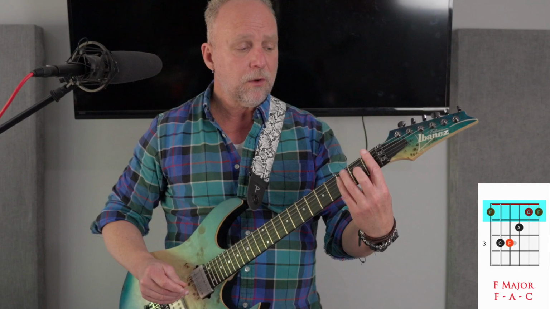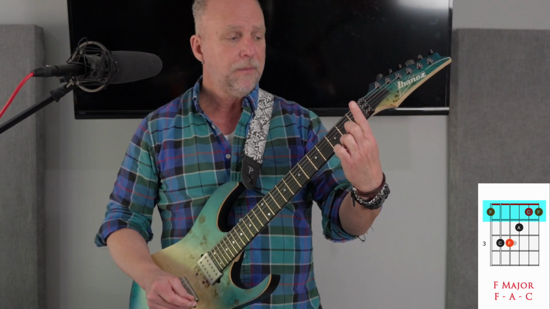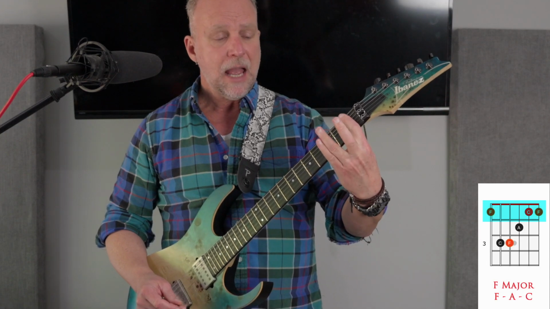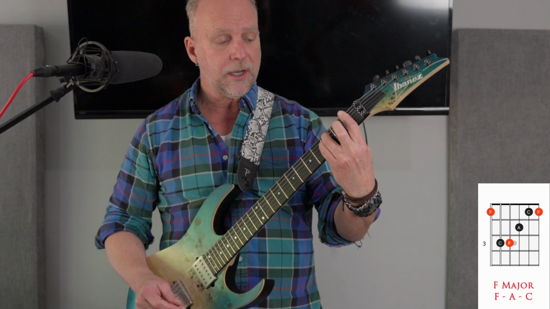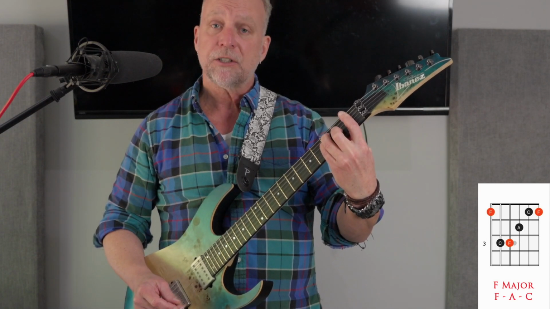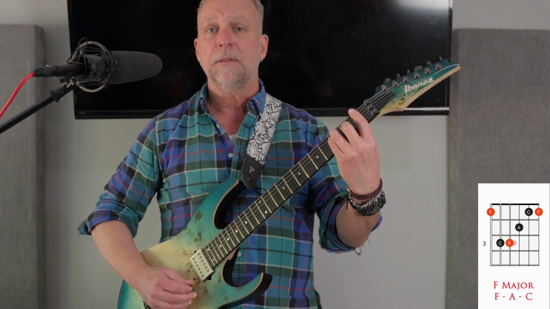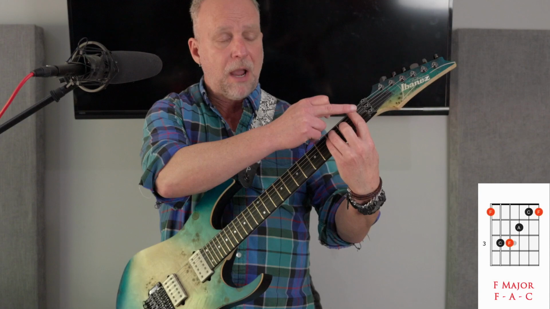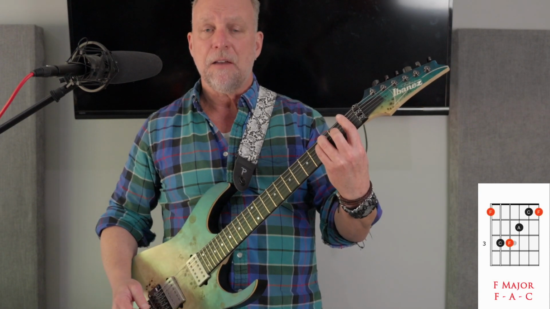So in this one, we're going to bar off on the 1st fret from 1 to 6. Our 3rd finger is going to be on the 3rd fret, 5th string. Our 4th finger is going to be on the 3rd fret, 4th string. Our 2nd finger is going to be on the 2nd fret, 3rd string. Then, of course, we have 1 and 2 barred off by our 1st finger, and we strum all. That is an F major.